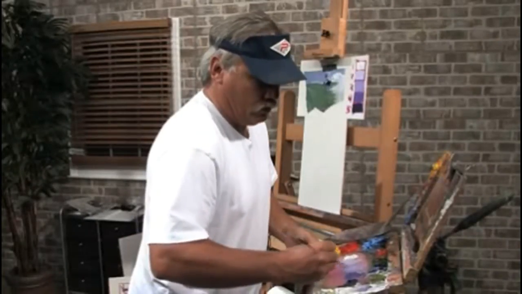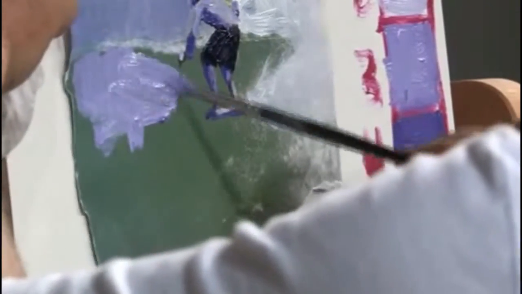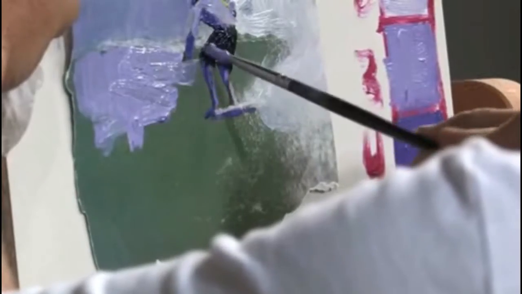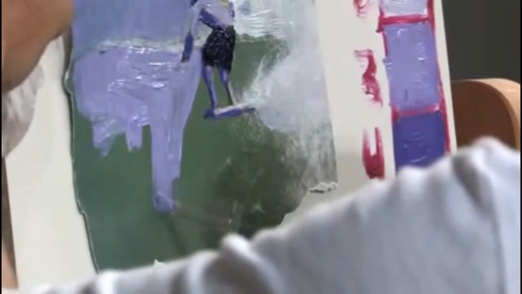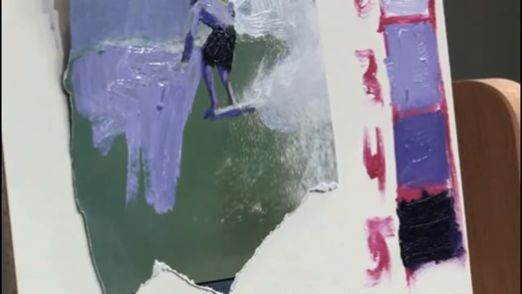I want to tap it right onto my value scale. You need to make one of these. You need to have one hanging in your studio or take one outside with you because this thing is irreplaceable. And it looks a little bit light, so I'm going to darken it down just a tad so I can see some difference in it. There we go.